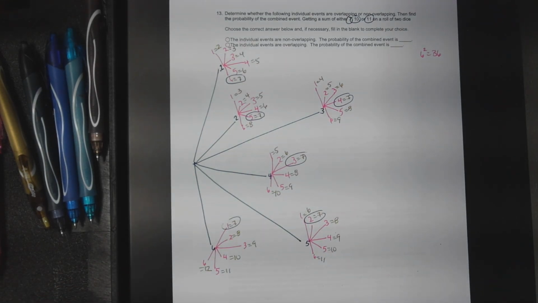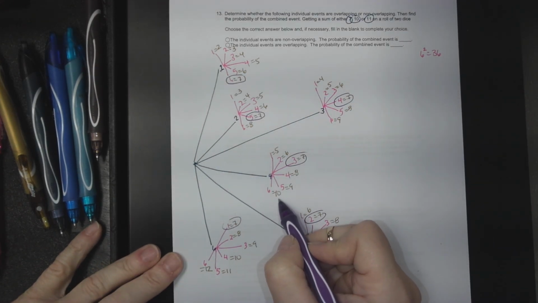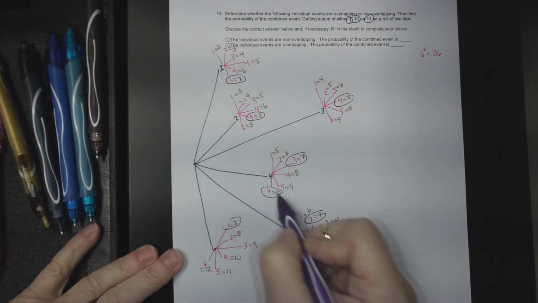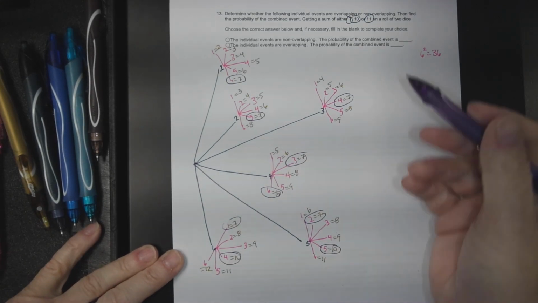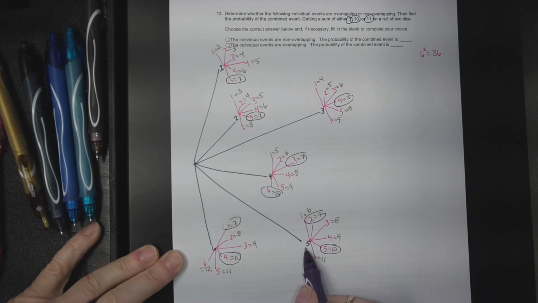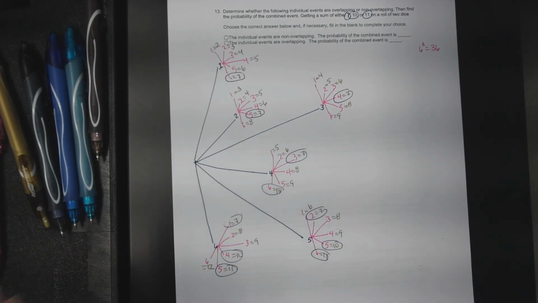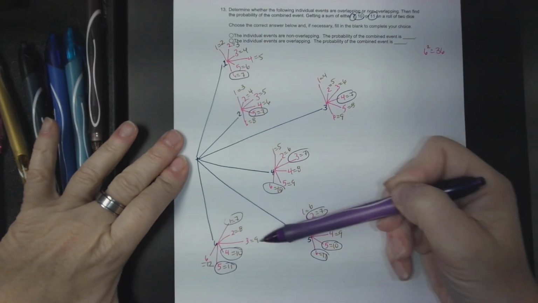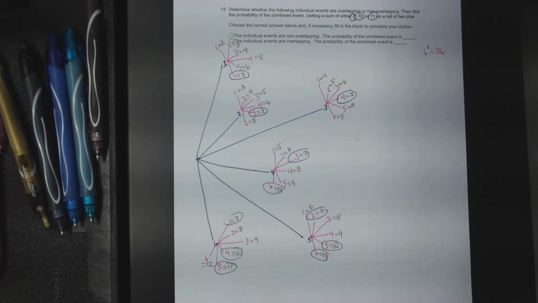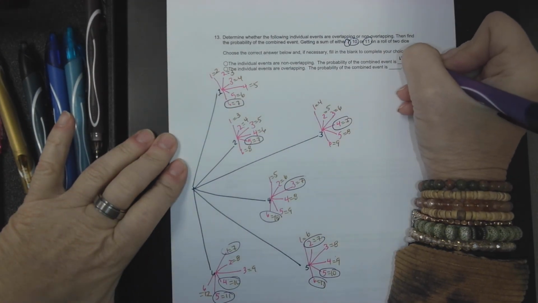Cool. Now let's jump over to the 10s. We don't start having a 10 till down here on the 4. First 10. We have another 10 and another 10. Now 11s, our 11s don't start till down here on the 5. So we have 2 11s. Now we're going to count how many circles we have. Cool? 1, 2, 3, 4, 5, 6, 7, 8, 9, 10. We have 11 circles, right? So that is 11 over 36.